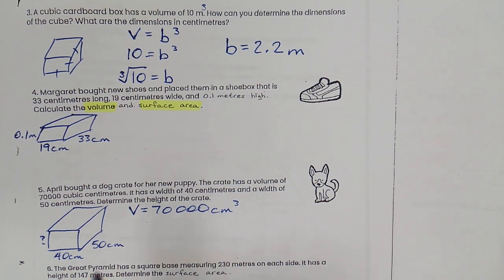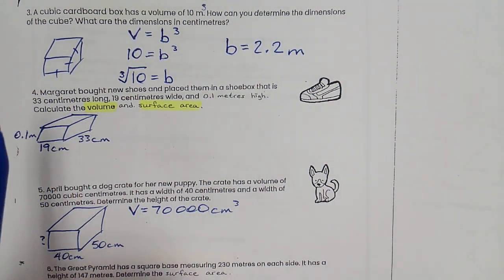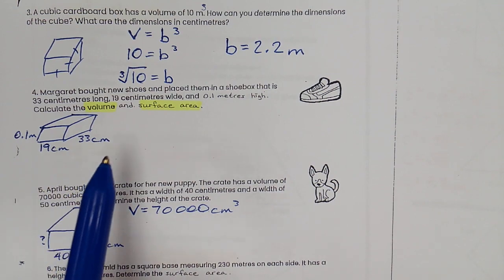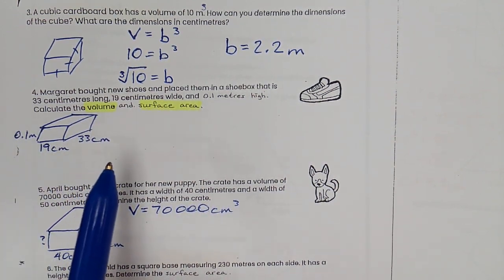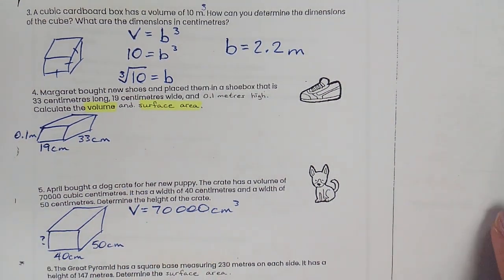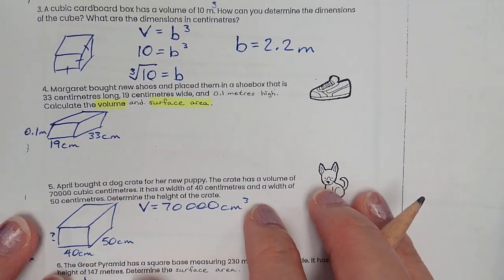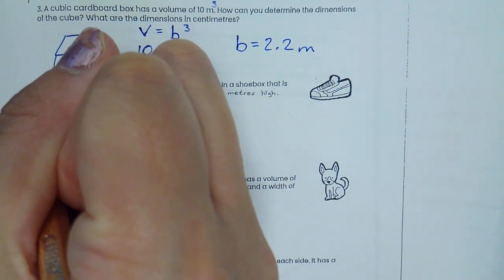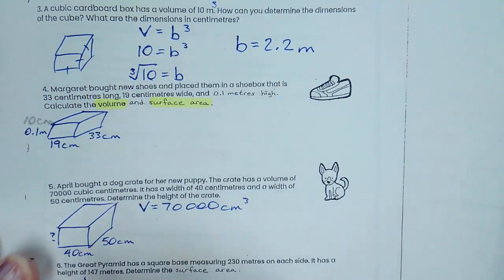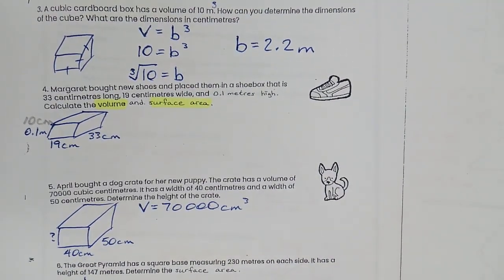So my very first step, I should draw the diagram. Second thing that I should pick up before I even jump into the formula: something's wrong with this diagram. Yeah, perfect. Conversion. What we were working on for the last few days. So what is 0.1 meters in centimeters? Yeah, 10 centimeters. So make sure you convert. That's the same as 10 centimeters.